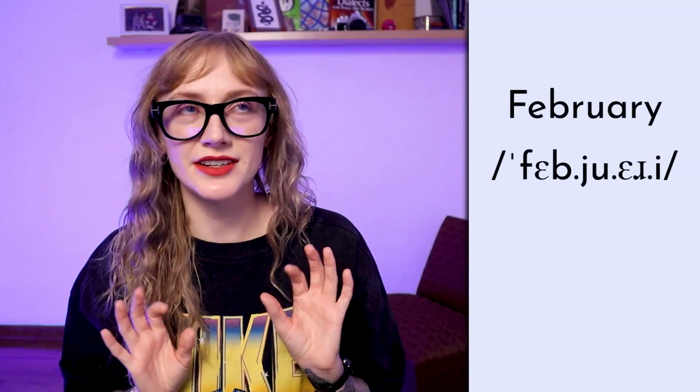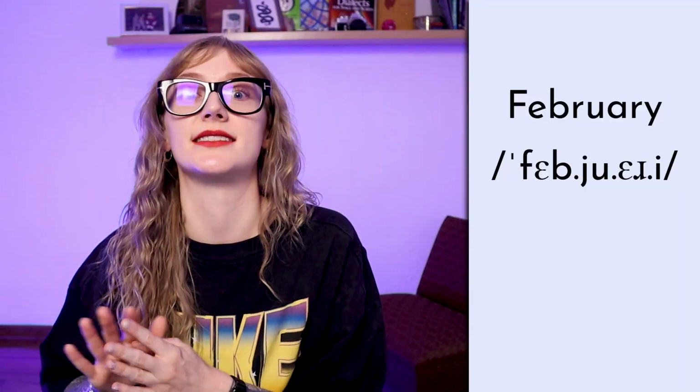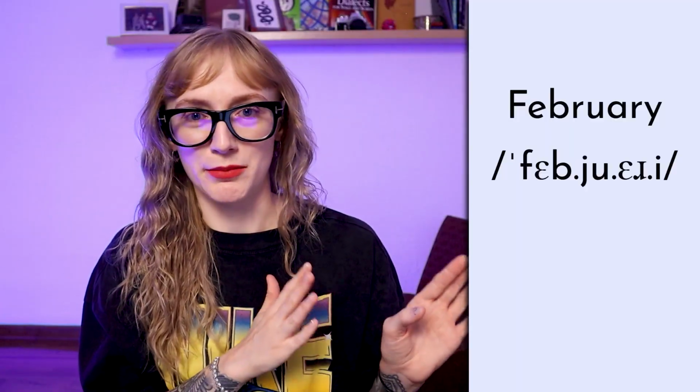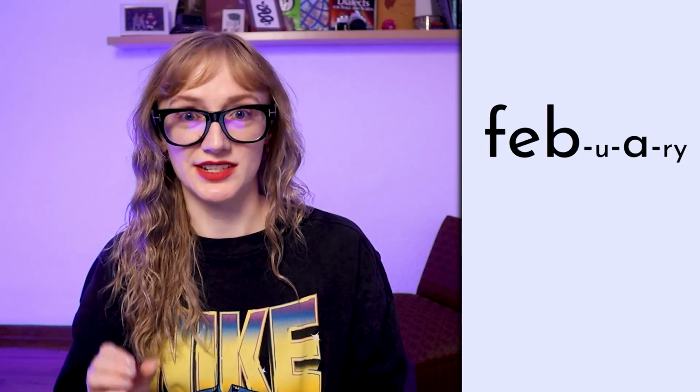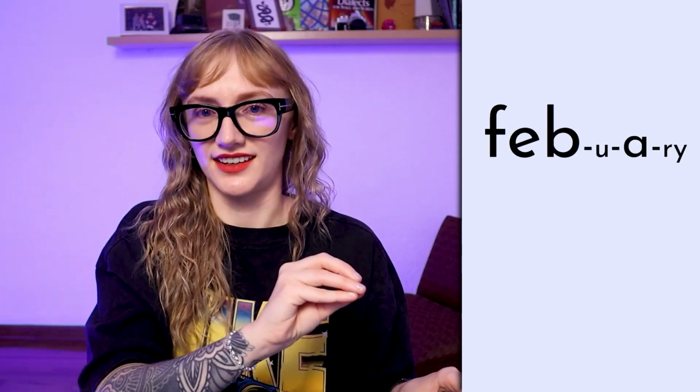Moving on to February. With this word, just don't even try to make it sound like how it's spelled, because this is one of those weird words where the spelling is really different from the pronunciation. So instead, let's focus on the rhythm. In fact, the words January and February actually rhyme. So let's look at both the rhythm and the individual sounds that make up the word February. Starting with the rhythm, we have the same rhythm as January, so we have this da, da, da, da kind of rhythm.